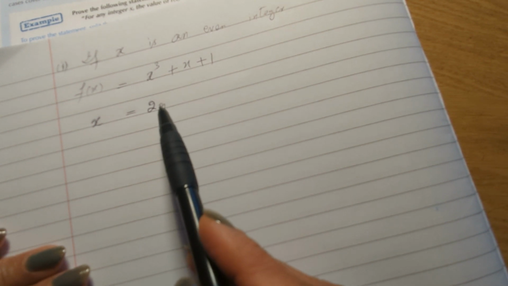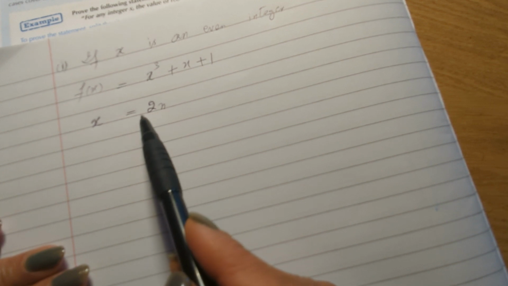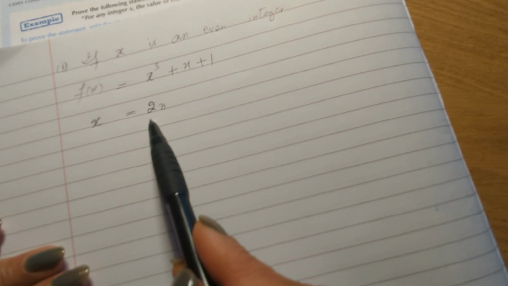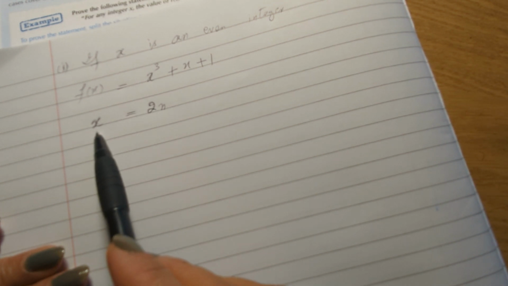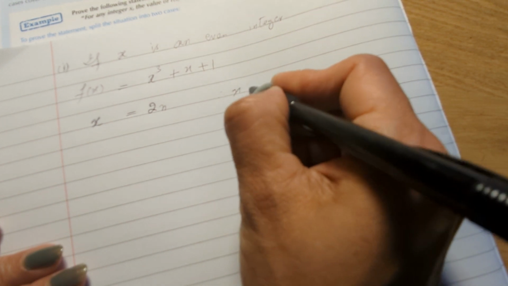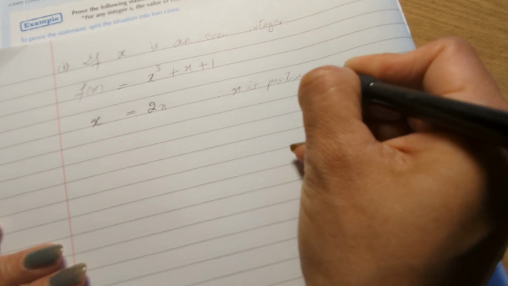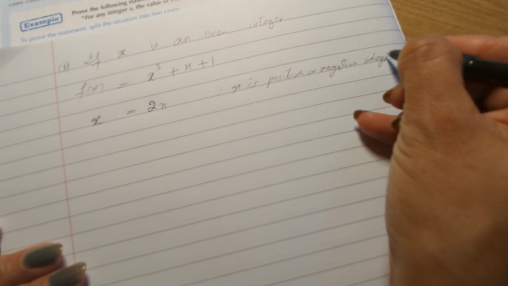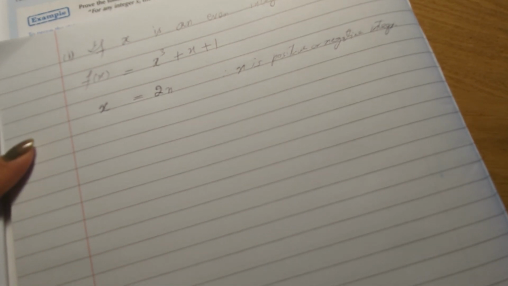Because this is the definition of an even number, that it can be written as 2n, where n is a positive or negative integer, and 2n shows that it is an even number.